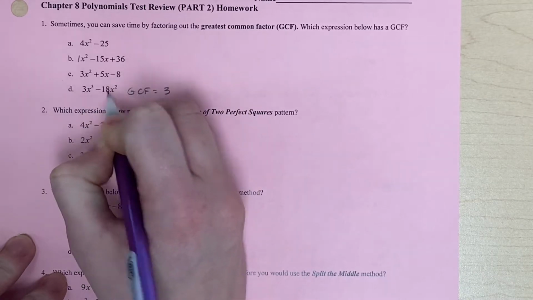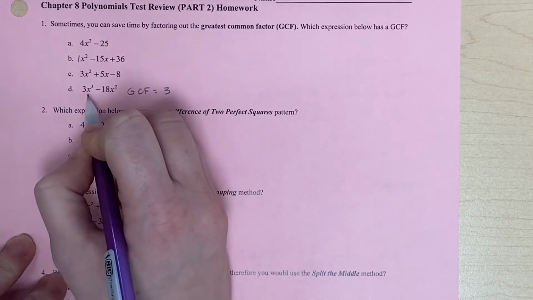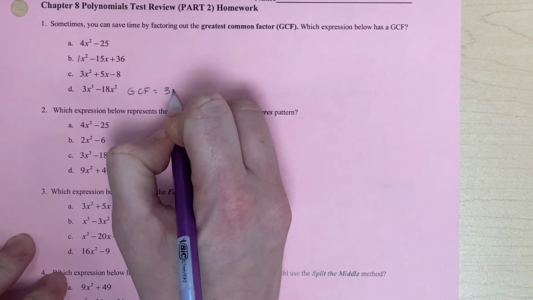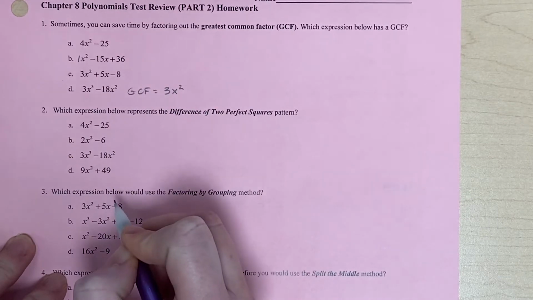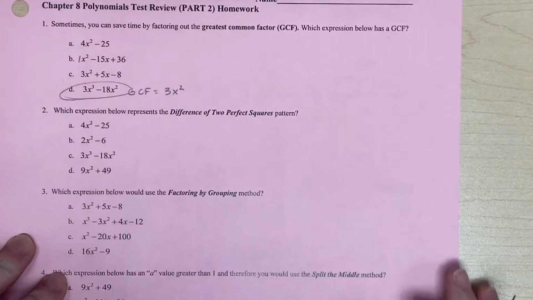3 goes into 3. 3 also goes into 18. And I also see that both of these terms have an x squared in common. So D here is the one with a GCF.